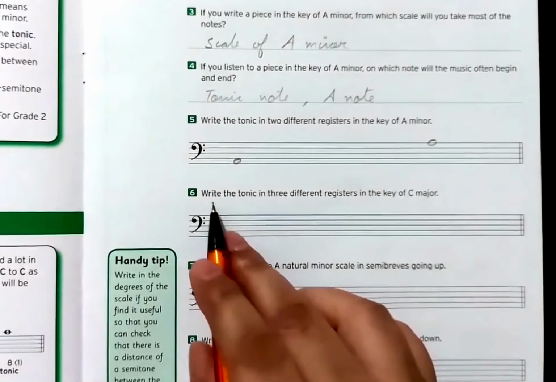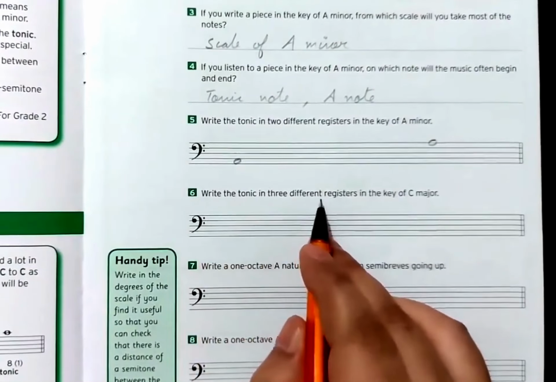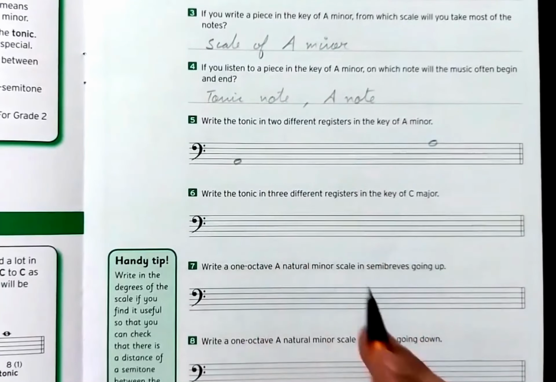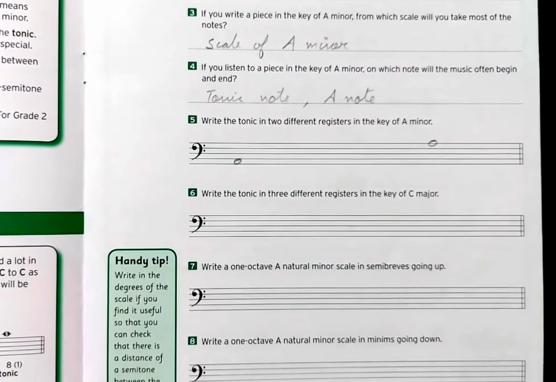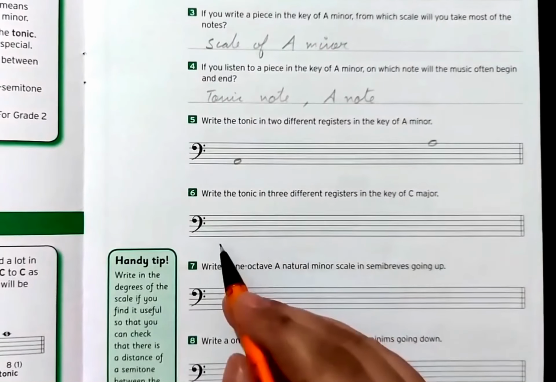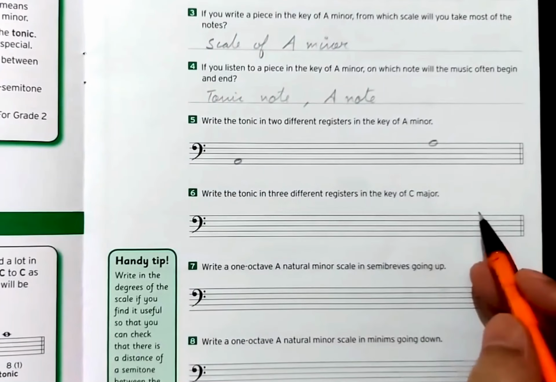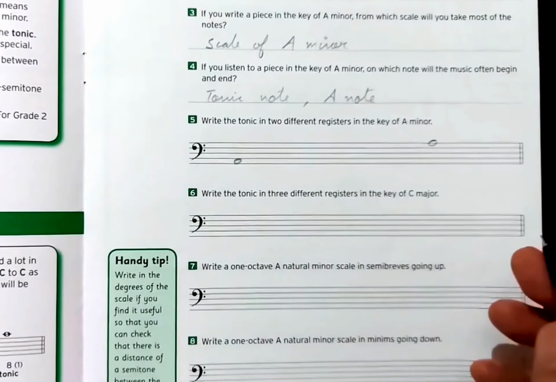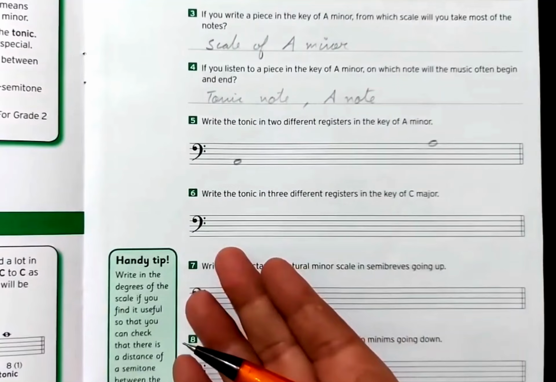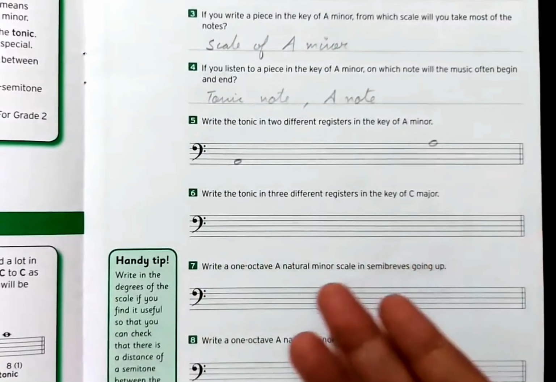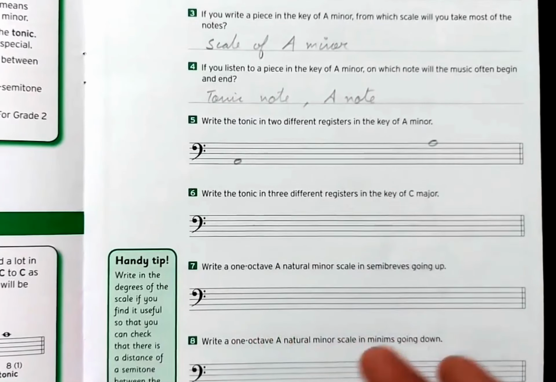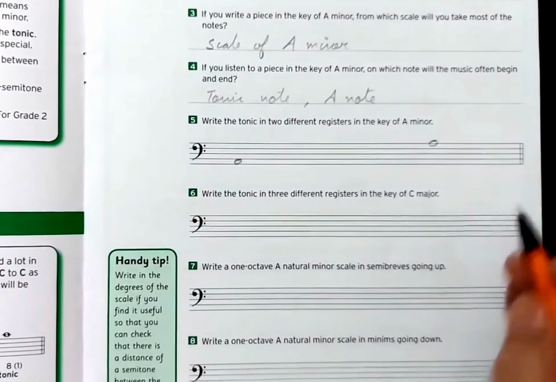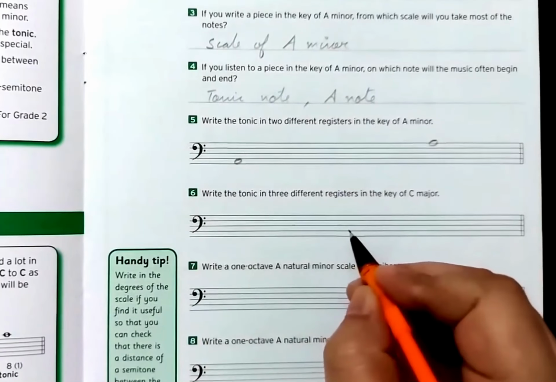Next we have to write the tonic in three different registers in the key of C major. You can start from here or here, but to simplify, I start from the center, because we have to find three. If we have to find two, then we can start from here or here, but for three, I start from the center, then go one octave down and one octave up. That is easier for me, so you can also apply it if you want to.